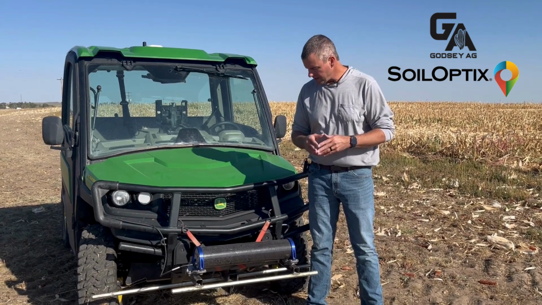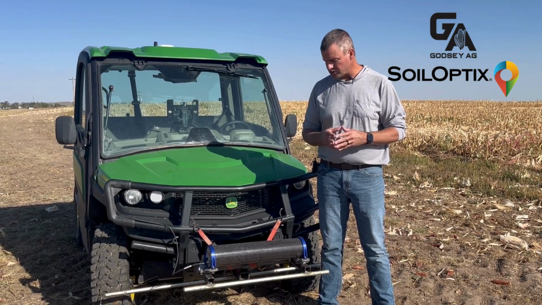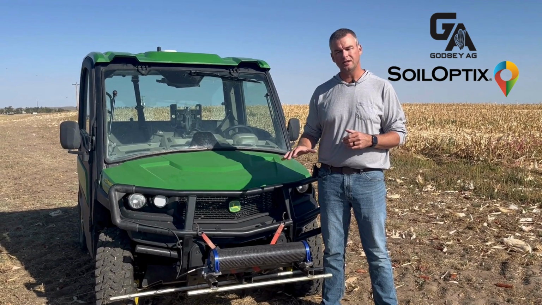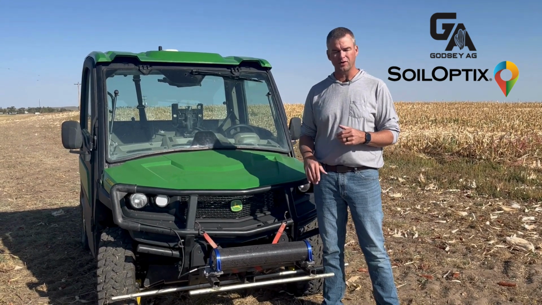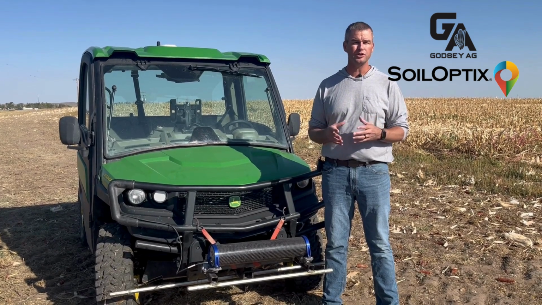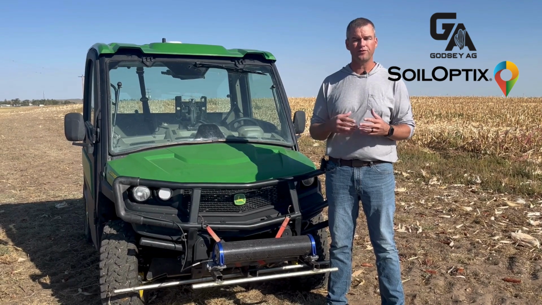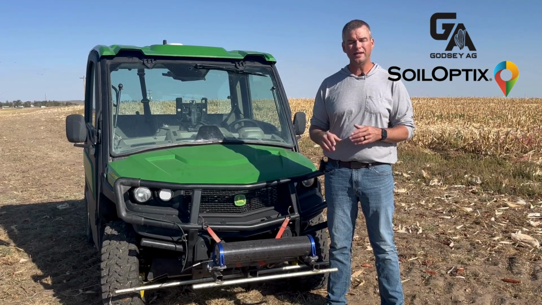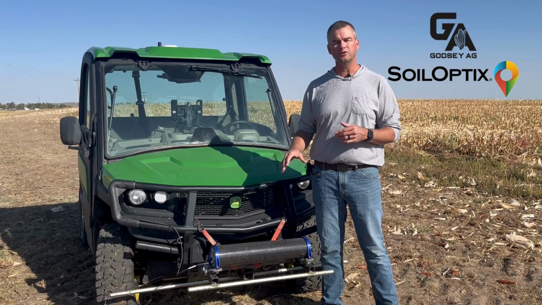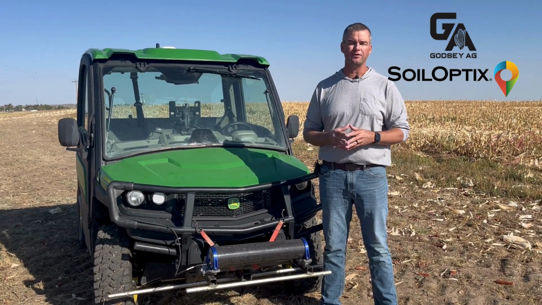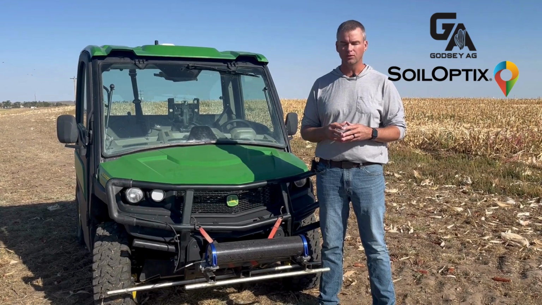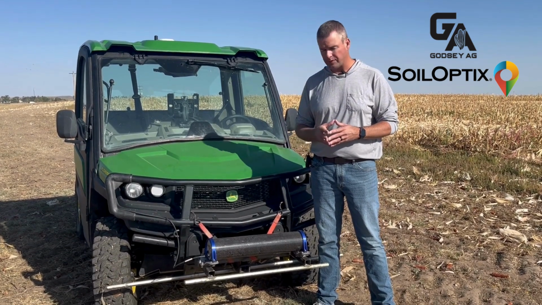So to summarize, we love SoilOptix and love providing it for our customers because of that high resolution. When we think about increasing ROI, especially with fertilizer applications, we need a high resolution map to make accurate fertilizer recommendations. So with that, we'll wrap up this week's Tech Tuesday.